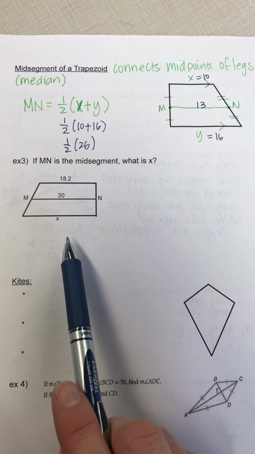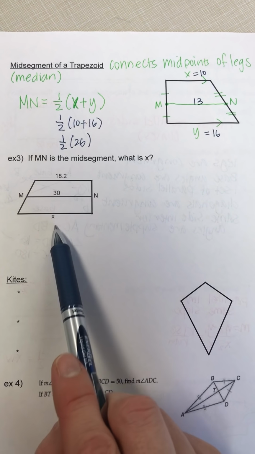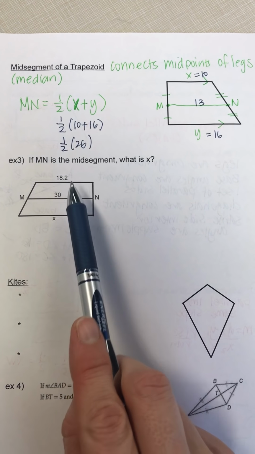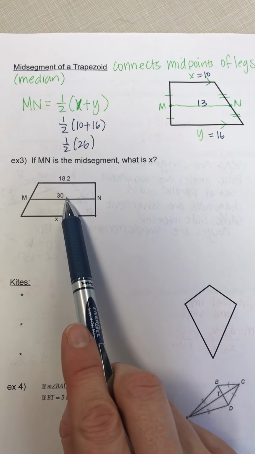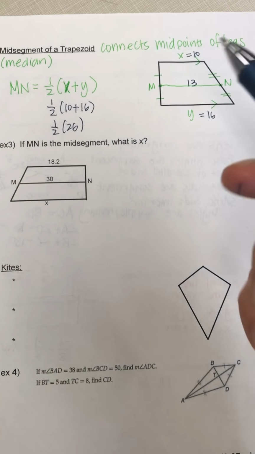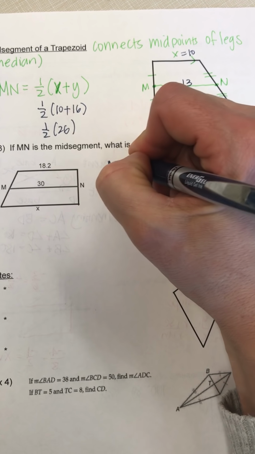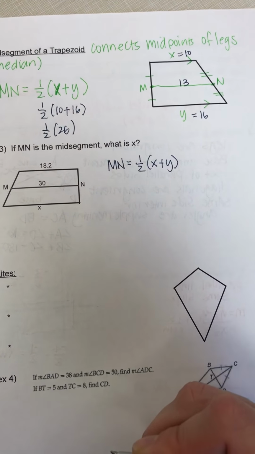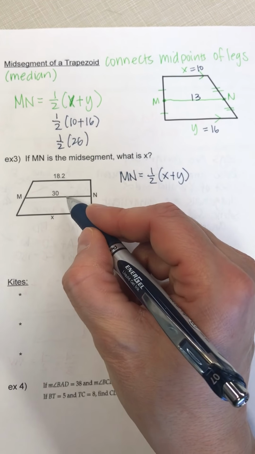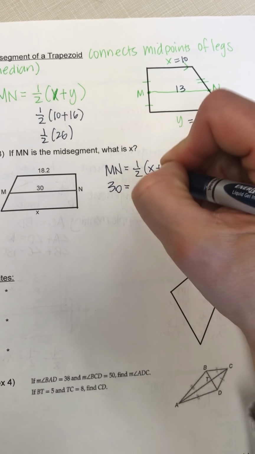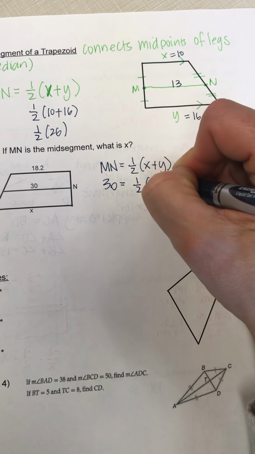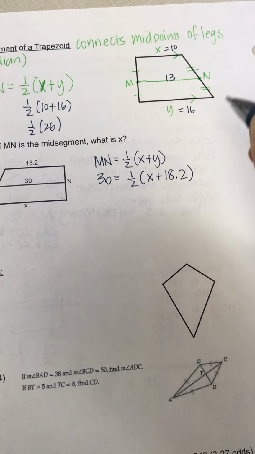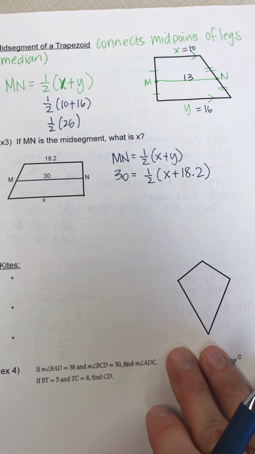Now this next problem, they don't give you both bases, they give you the mid-segment and one of the bases. So the MN is the part we know here. So I'm going to put in what I know. So I know 30. And I know Y, so I'm going to put that in as well.